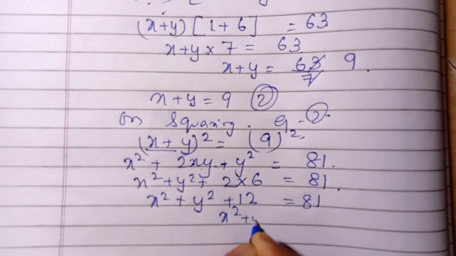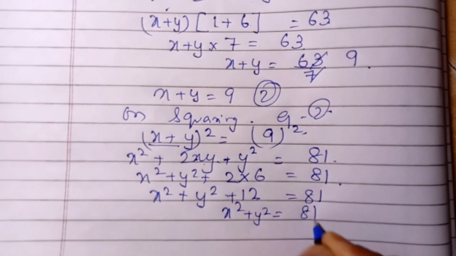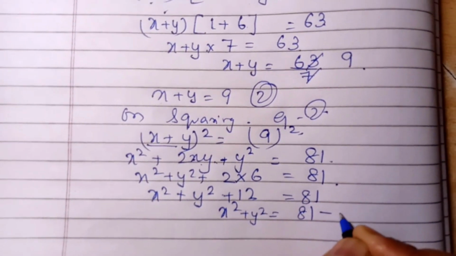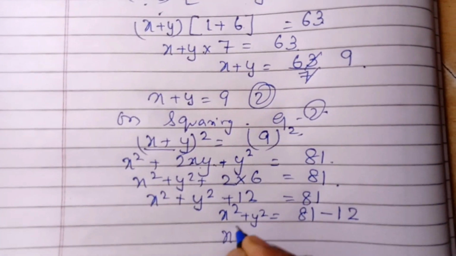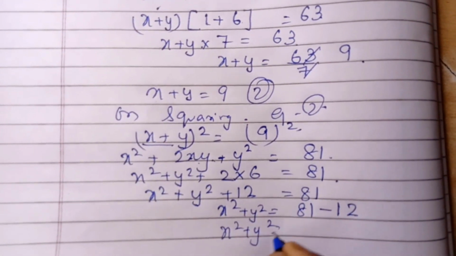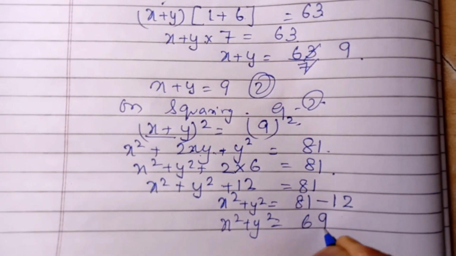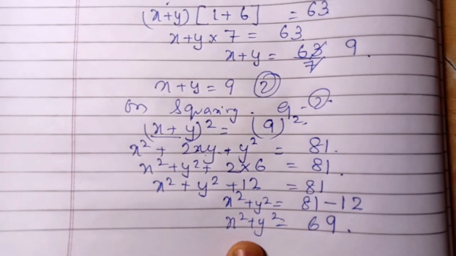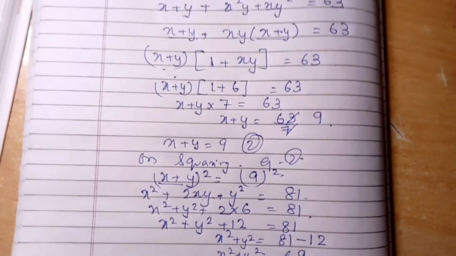Now x square plus y square, and when plus 12 is transferred to the other side, plus will become minus. So 81 minus 12. So x square plus y square, 81 minus 12, will give us the solution as 69. So the value of x square plus y square is equal to 69.